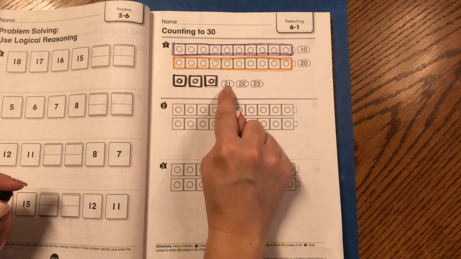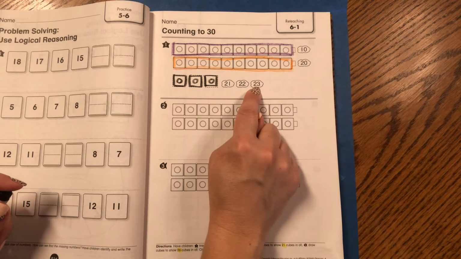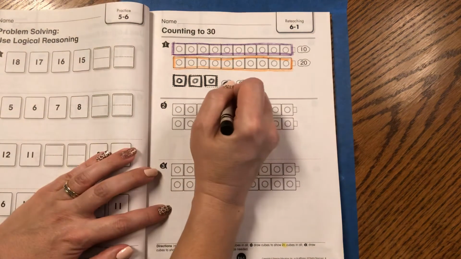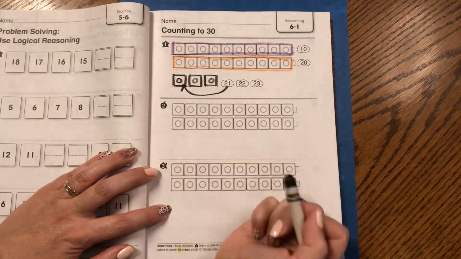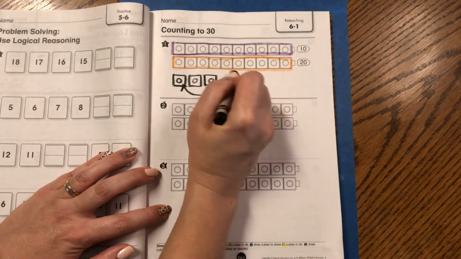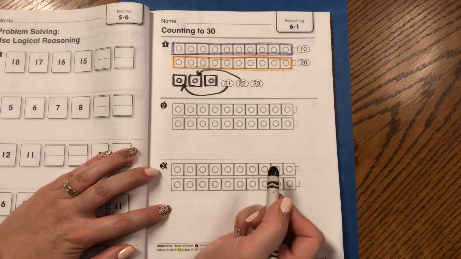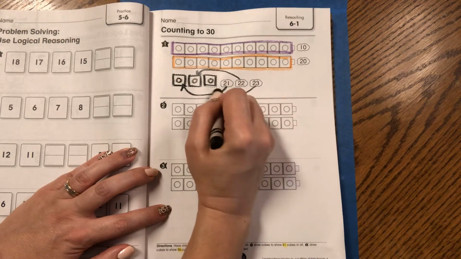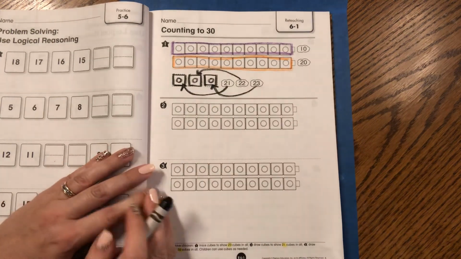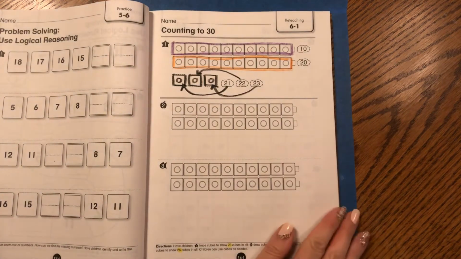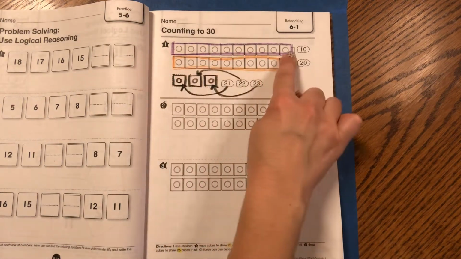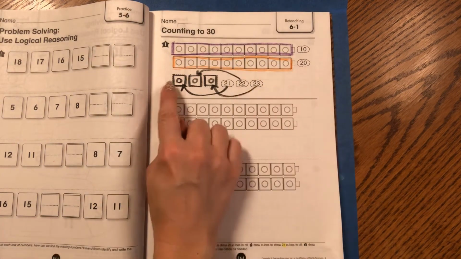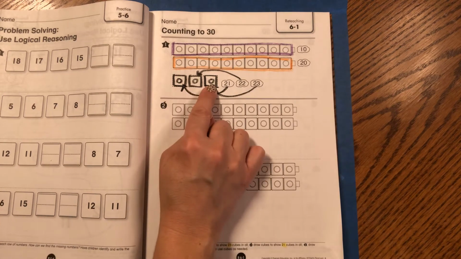That's why we see 21, 22, and 23 in the little cloud. 21 belongs to this little boxy cube. 22 belongs to this little boxy cube. And 23 belongs to this little boxy cube. So this is how we count on: 10, 20, 21, 22, 23.